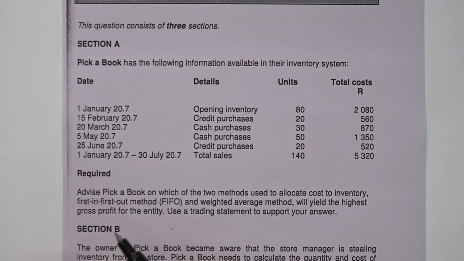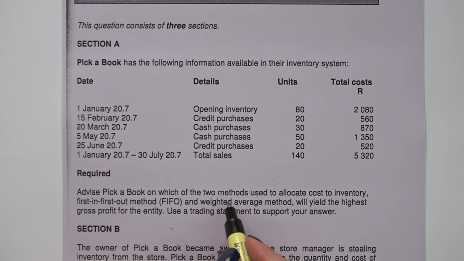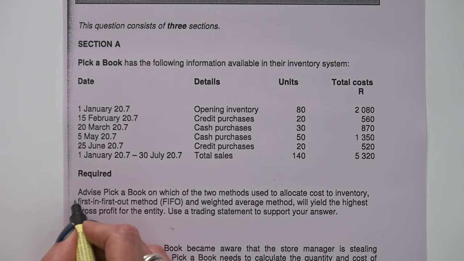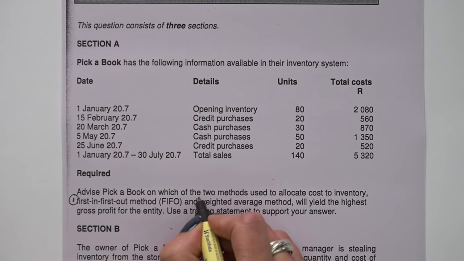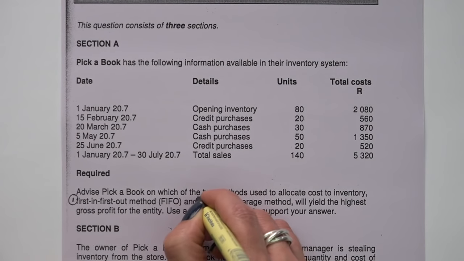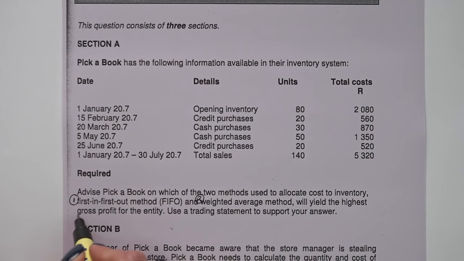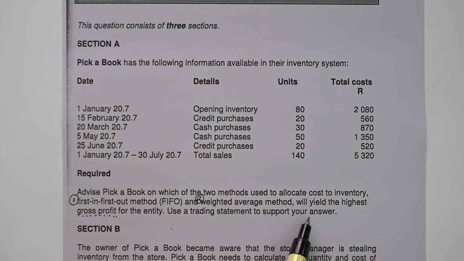And let's start by reading the required part for section A. They ask us to advise Pick a Book on which of the 2 methods used to allocate cost to inventory, either first in, first out, so that's our method number 1, or then the weighted average method, method number 2, will yield the highest gross profit for the entity. To calculate a gross profit, they tell us to use a trading statement to support your answer.